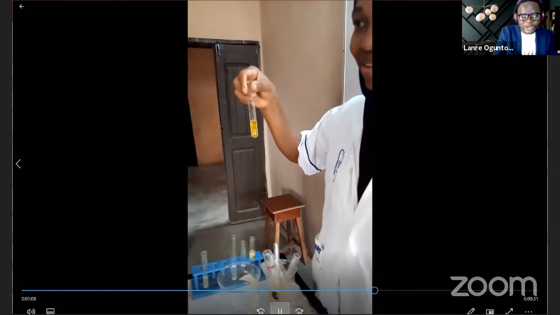Now the primary alcohol can be oxidized, where you add an oxidizing agent to it. The oxidizing agent we are using is potassium dichromate. When you add it to a primary alcohol, you are going to form two things.